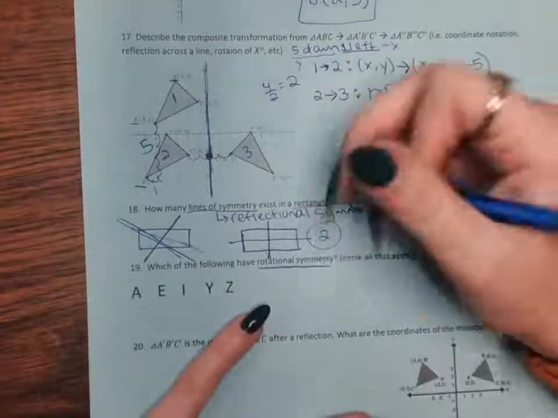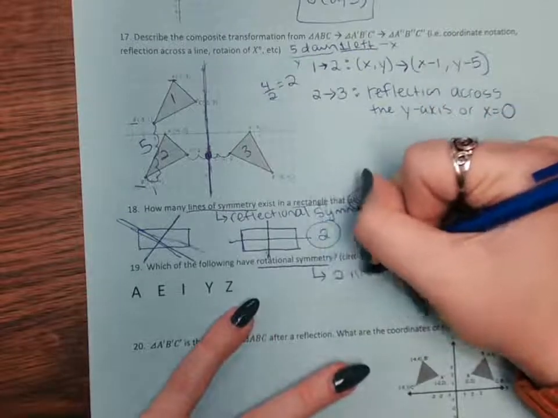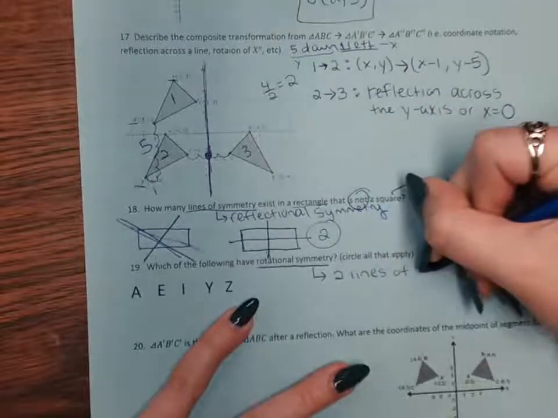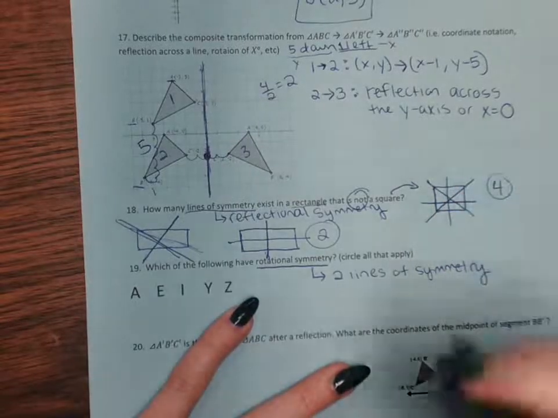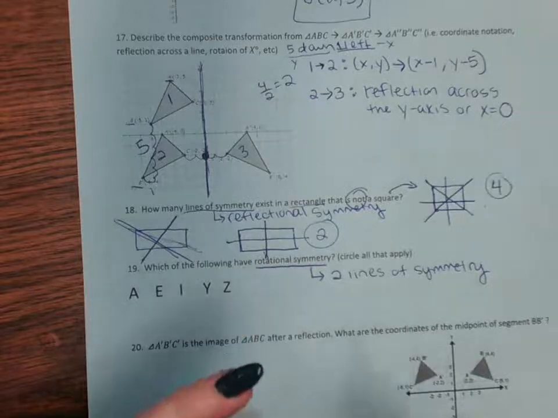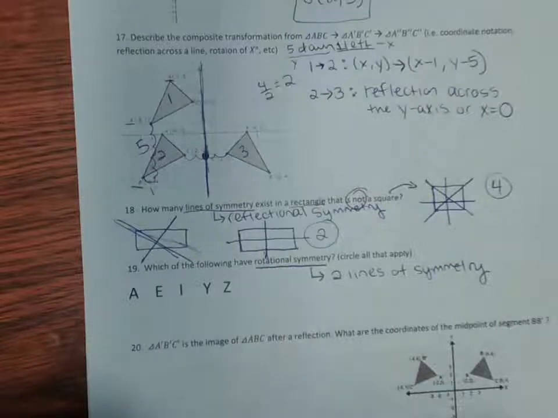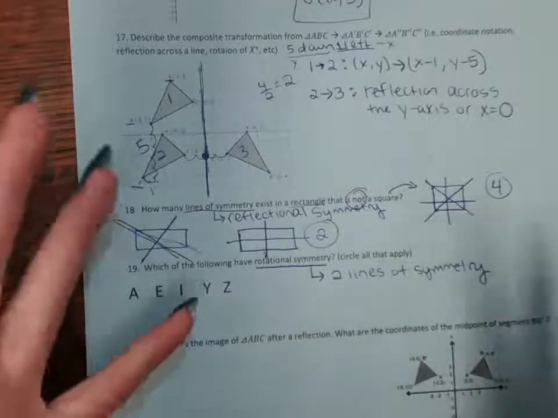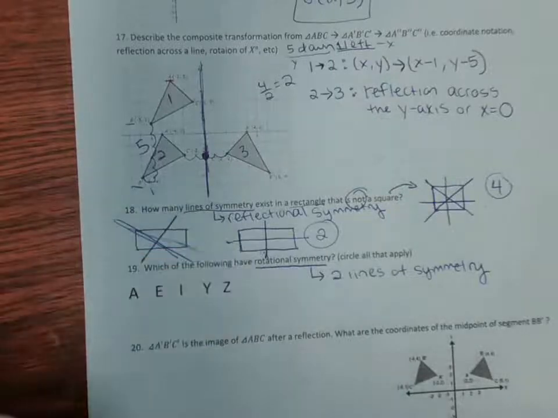So I need at least 2 lines of symmetry for it to have rotational symmetry. If I don't have at least 2 lines of symmetry, that means I'm going to have to rotate it a whole 360 degrees all the way around in a circle before it looks exactly like it does right now. Okay, so let's look at my letters.